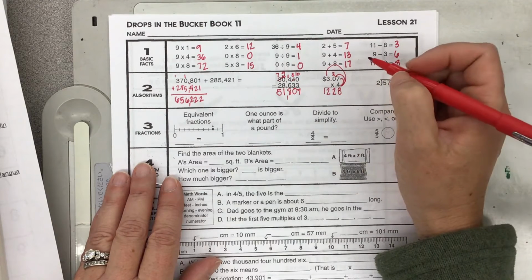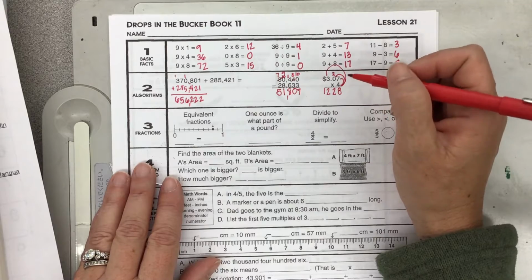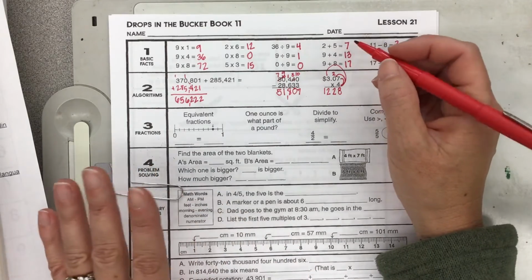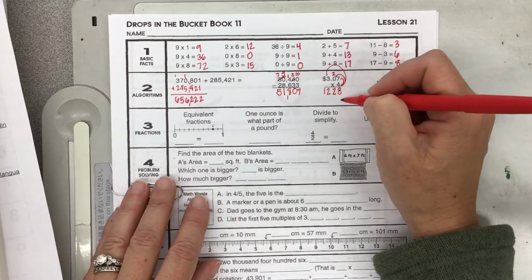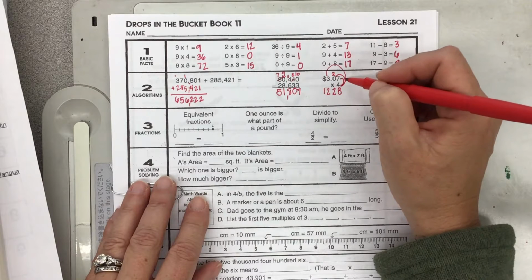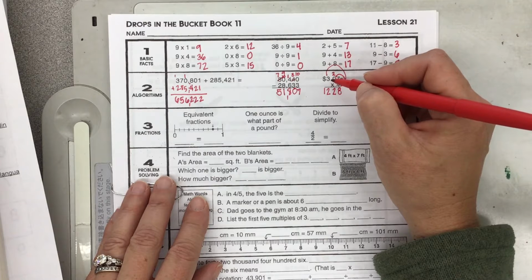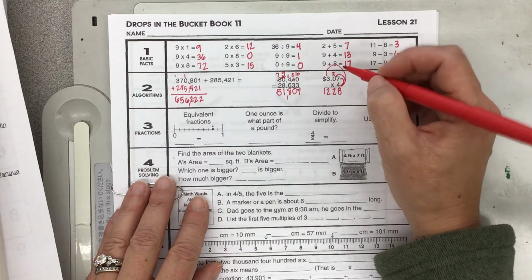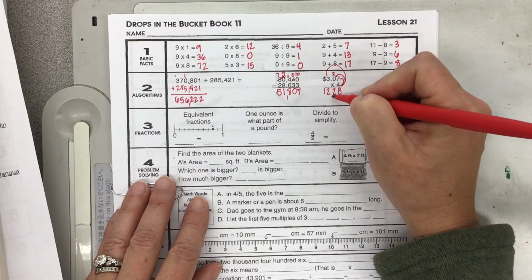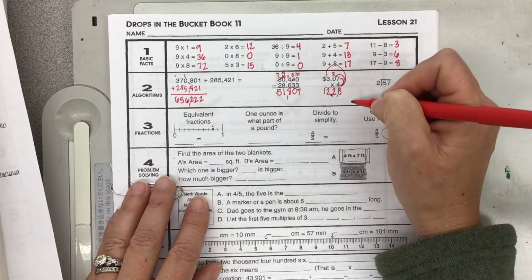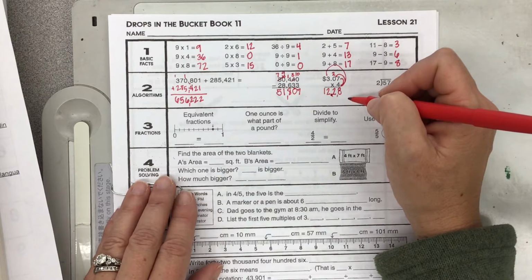Now here's the thing about the decimals. When you multiply, you just count up the decimals in your factors, and that's how many decimal places you have down here. So we've got 1, 2 place values to the right of the decimal in our factor. So we're going to have 1, 2 place values to the right of the decimal in our product. So 12 and 28 hundredths.